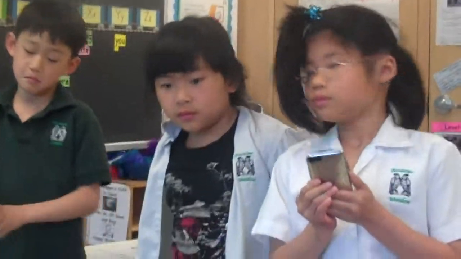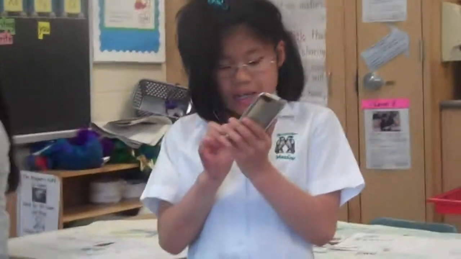So would the iPod Touch people like to come up? Okay, so we have Daniel and Jocelyn and Maya here. Maya, why don't you start us off? What's something you sometimes do with the iPod Touch? So you press Trick Track. Okay, and can you turn it around to show us? So wait for it to load and then you would press Start.